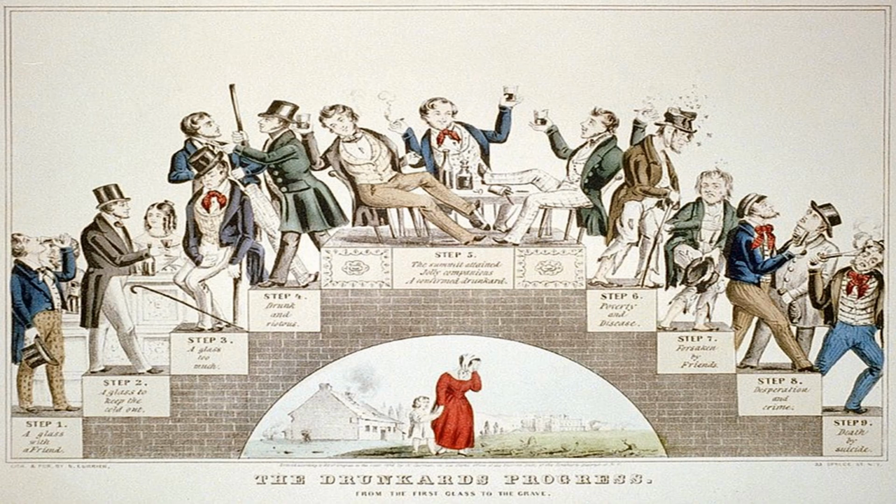This is a great image, The Drunkard's Progress. This is a depiction of what a typical process would be for a drunk. Step one would be a glass with a friend. Step two, a glass to keep the cold out. Then a glass too much. Then you're drunk and riotous. And so it's supposed to carry you through the cycle of alcoholism. It's a little bit over the top, maybe a little melodramatic, because step 9 is death by suicide. And you can see the woman and child at the bottom. That represents the widow and the child who's left fatherless because of his addiction to alcohol.